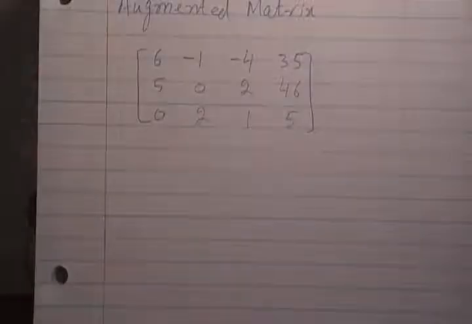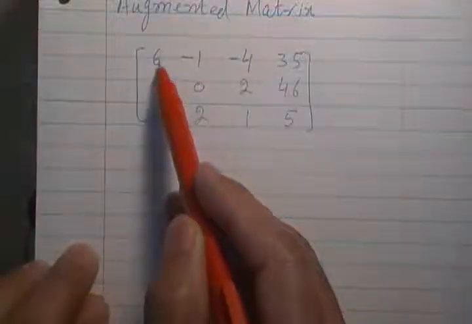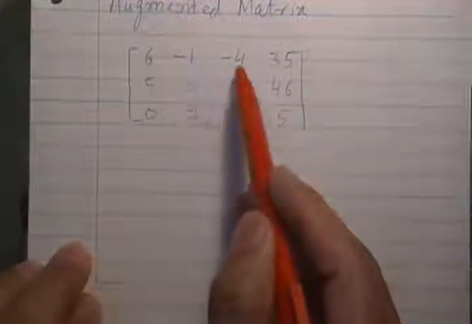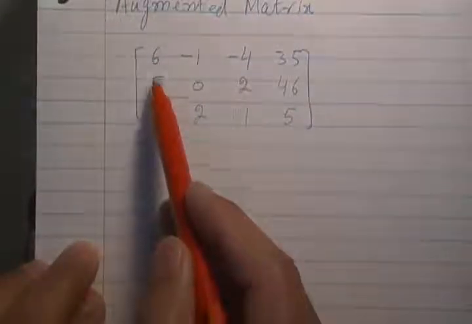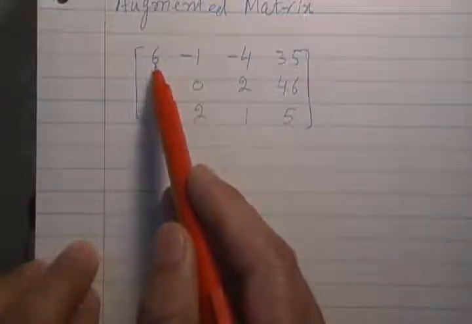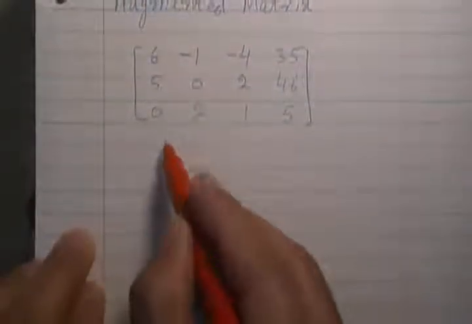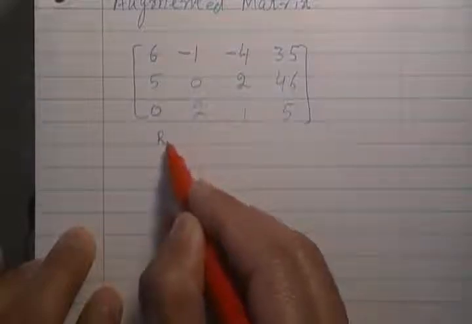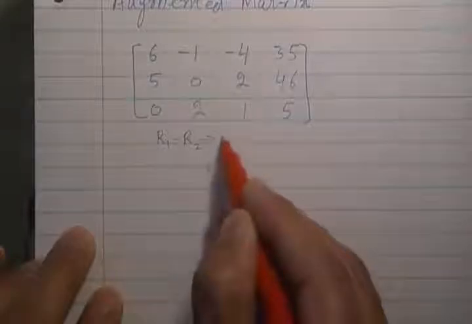So let's start, and we perform row operations. First, to make 1 here, I can either divide this row by 6, and it will give me 1, or I can subtract row 2 from row 1. Then 6 minus 5 gives 1, right? So I can achieve it this way. This is how I write it: R1 means row 1 minus row 2. That is my new row 1.